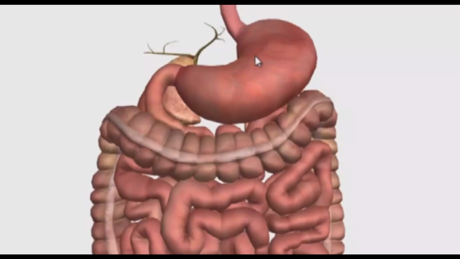So the partially digested food of the stomach, through this chemical acidic and mechanical digestion, passes into the duodenum, which is the next part, which I'm coming on to. So this part here of the digestive system, and this partially digested food is called chyme. So that's the stomach and esophagus.